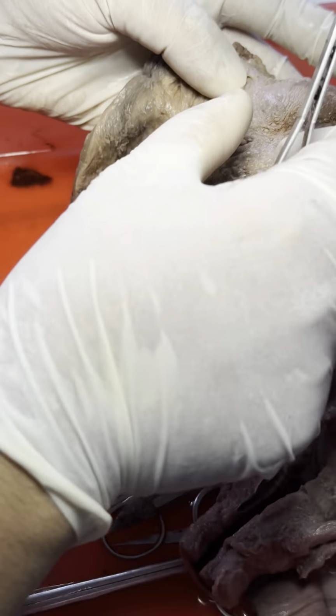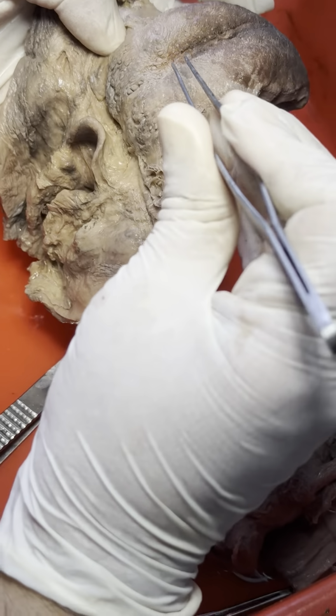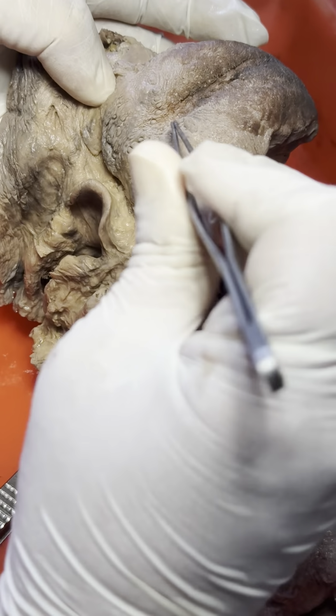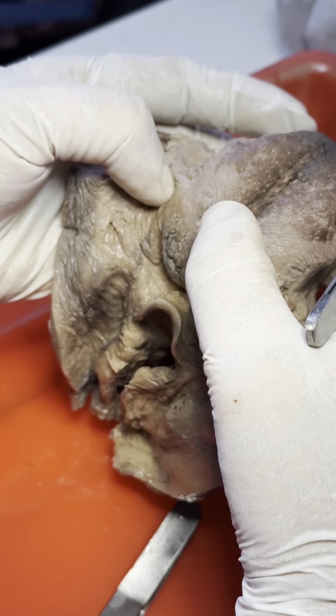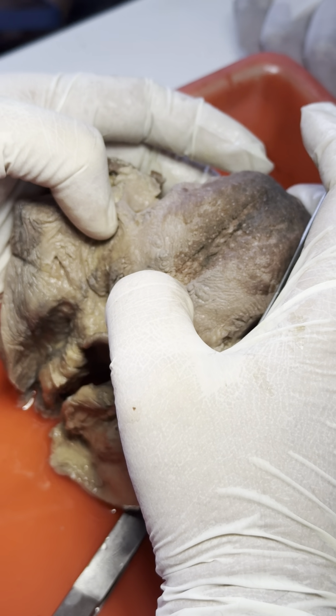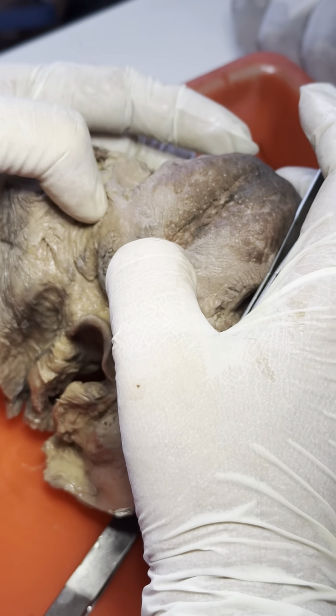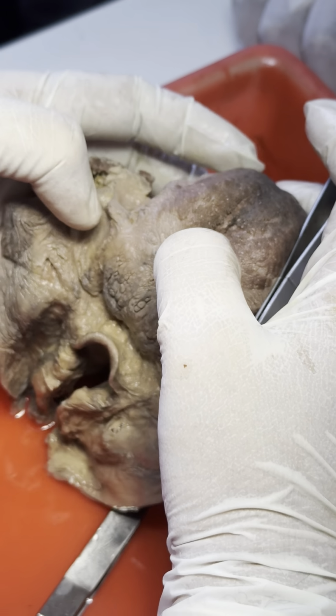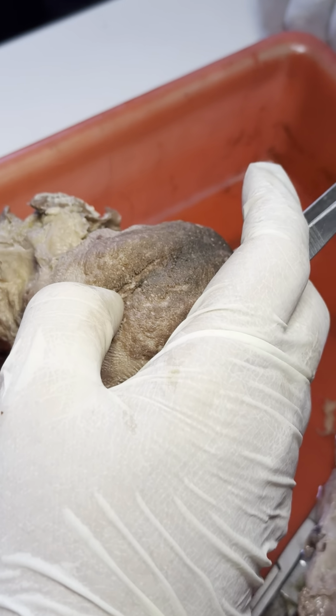The posterior one-third of the tongue and these circumvallate papillae, please remember, the circumvallate papillae and the posterior one-third of the tongue are supplied by the glossopharyngeal nerve, which is a nerve of the third branchial arch.